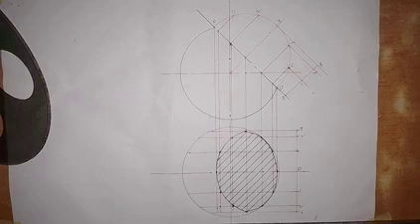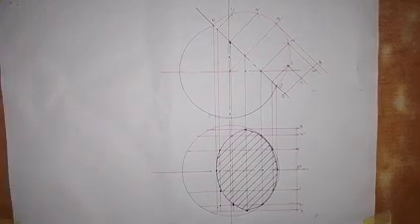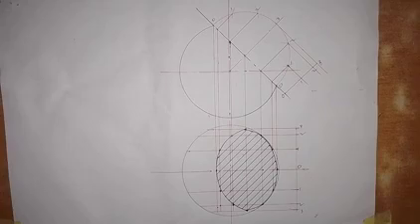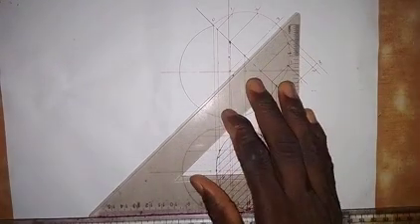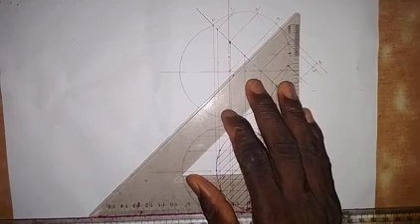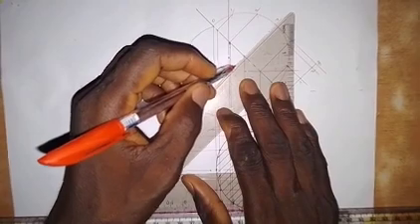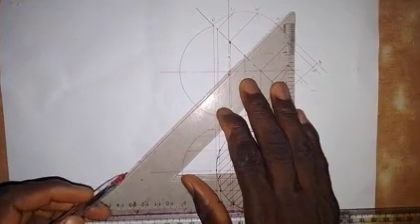Now let's go and produce the sectional true shape. So what we need to do now is, with my set square, I'm going to extend this line from the center. So I will extend this line from the center, so I'll bring it like this.